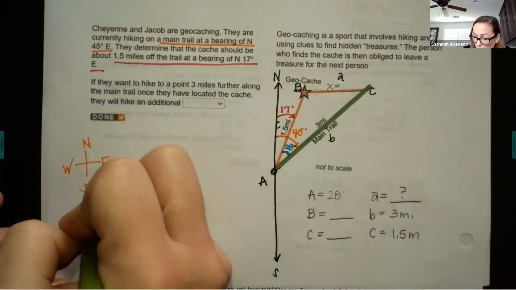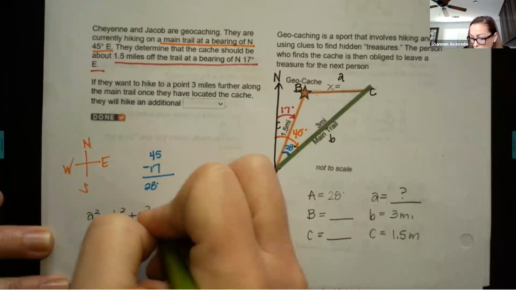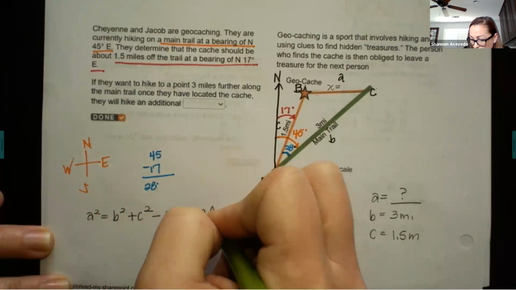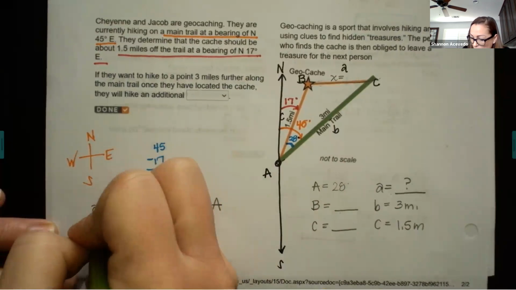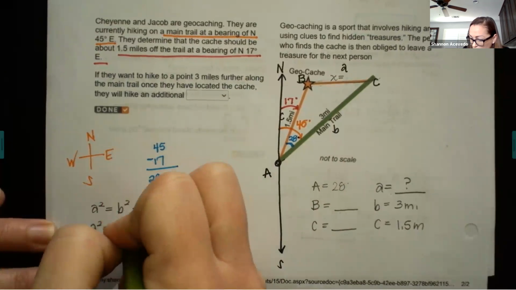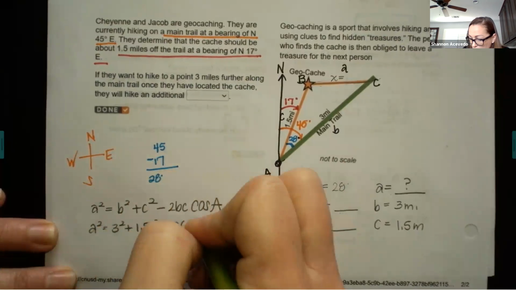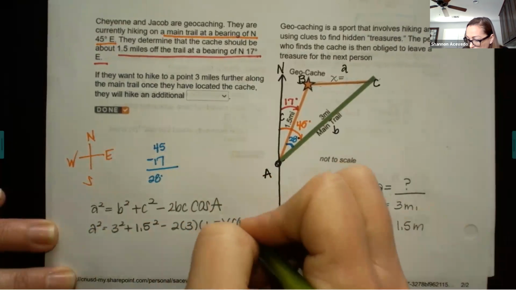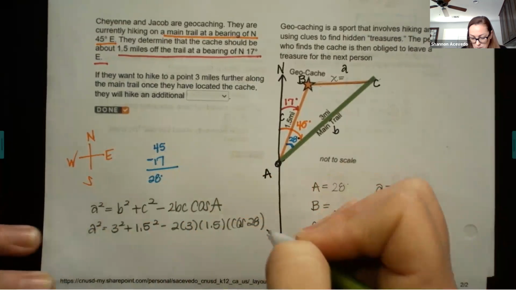So the equation for that would be A squared is equal to B squared plus C squared minus 2BC cosine of A. Fill in everything I know. A squared is equal to 3 squared plus 1.5 squared minus 2 times 3 times 1.5 times my cosine of 28 degrees.